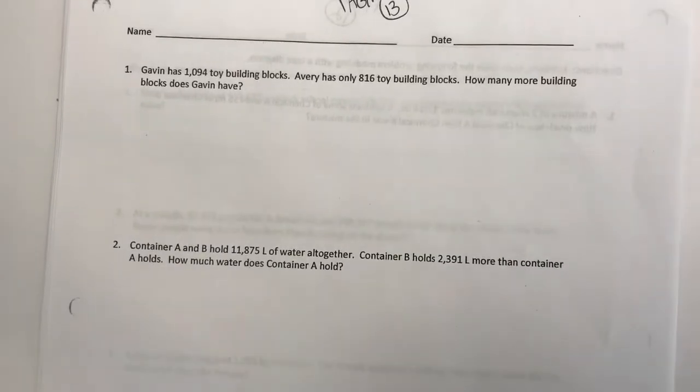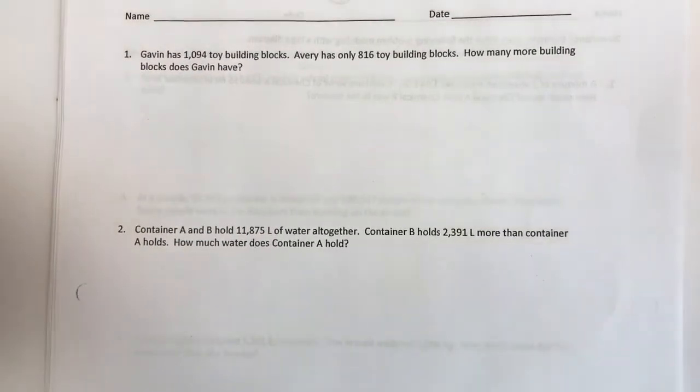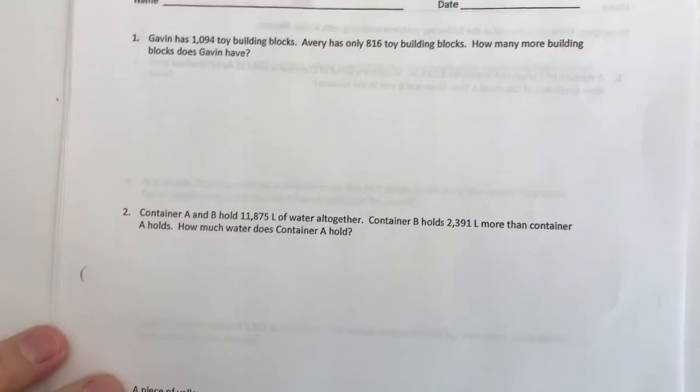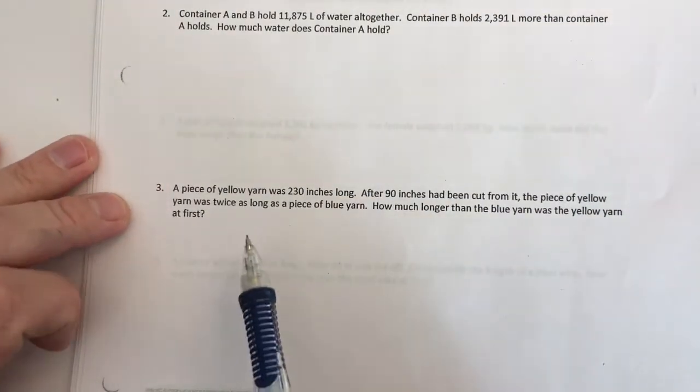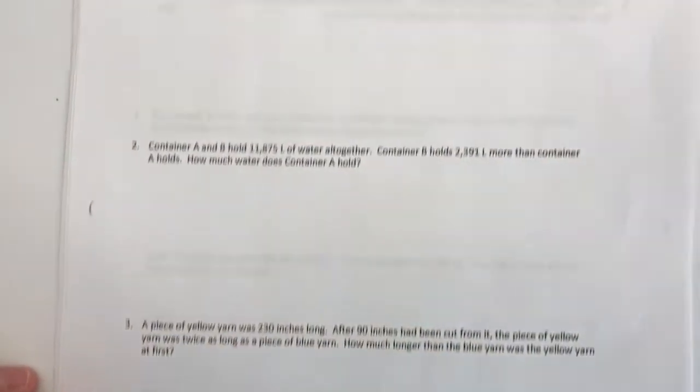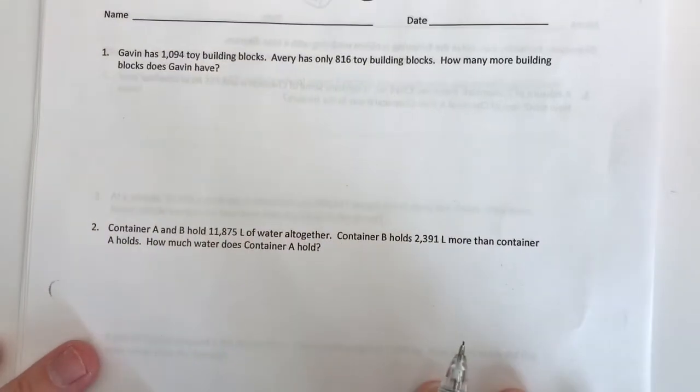Today I want you guys to make sure that you're paying attention to what type of tape diagrams we're creating, because we're getting into multi-step word problems here, especially when we get down to this word problem, okay? So here we go. First question.